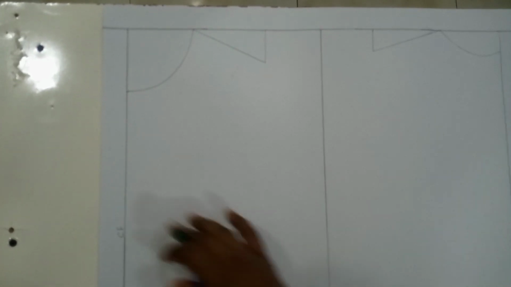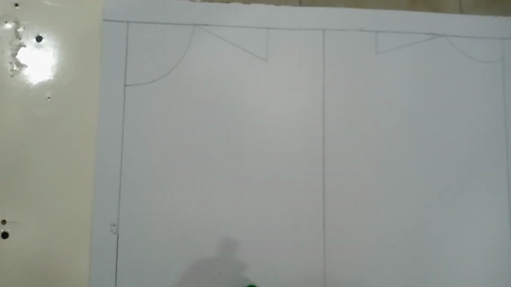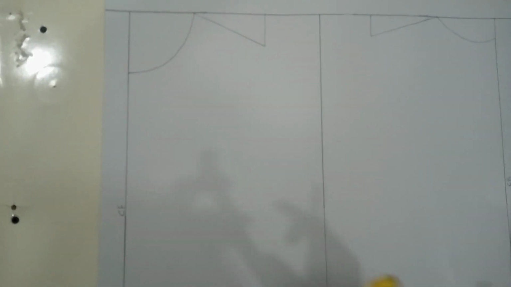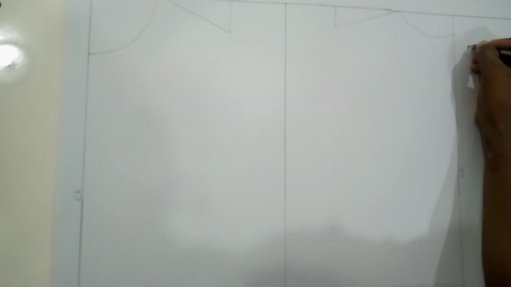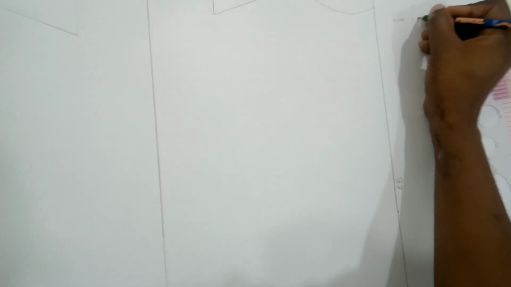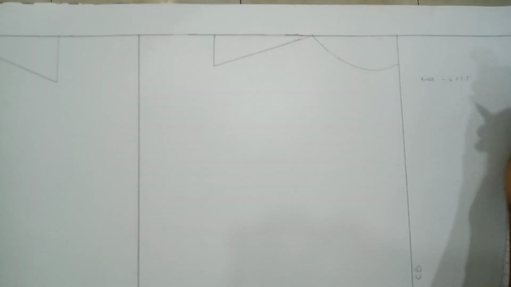Now after we have done this, the next thing is for us to input our chest line. Now to get our chest line, the formula is your bust divided by 6 plus 1.5 inches.